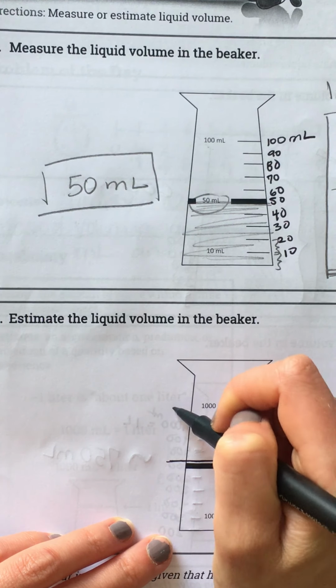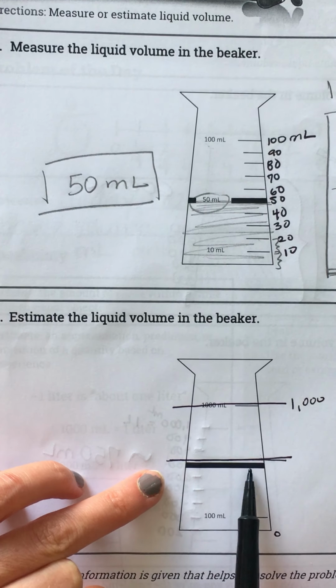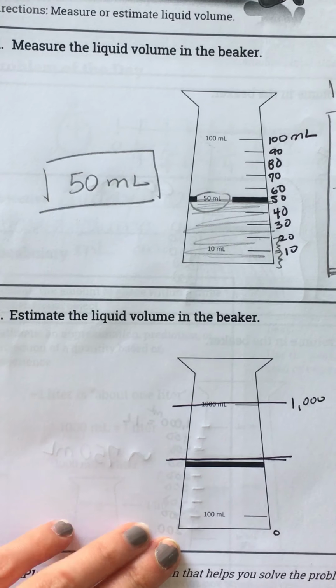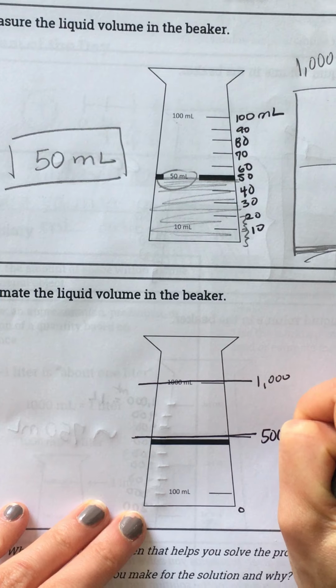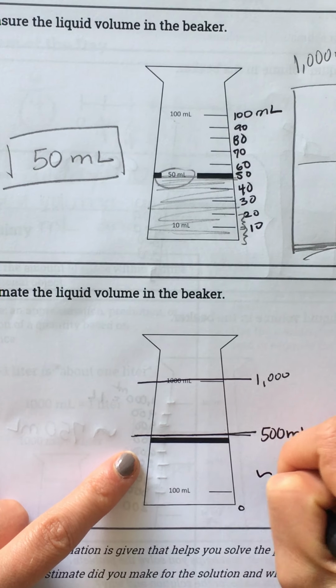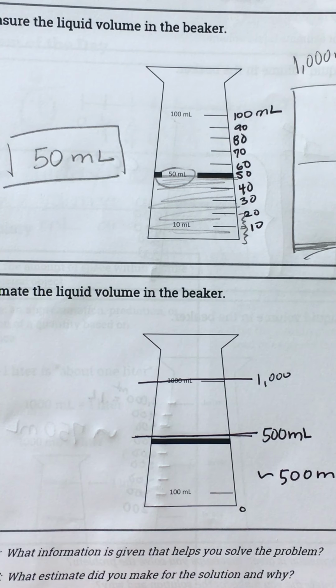So we want to look from here to here, 0 to 1,000. So you could probably say this is in the middle. So what comes right in between 0 and 1,000? Well, we know that that's 500 milliliters. So you can say that my volume here is about 500 milliliters, okay?